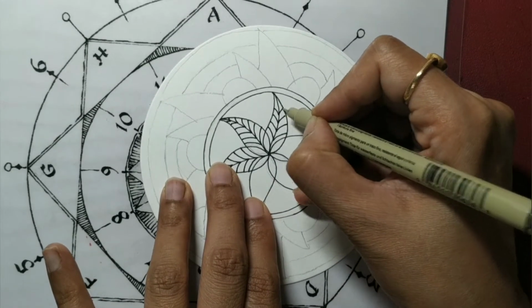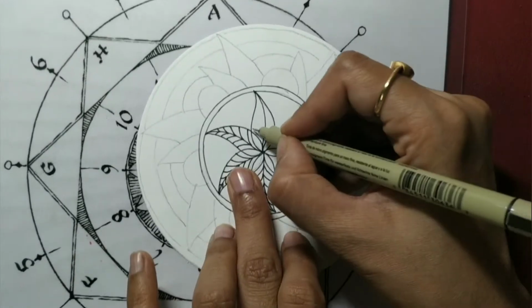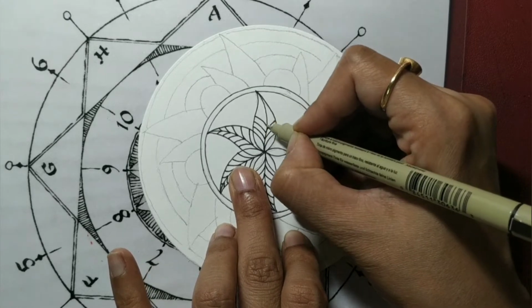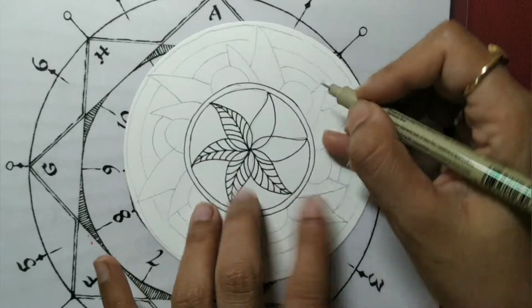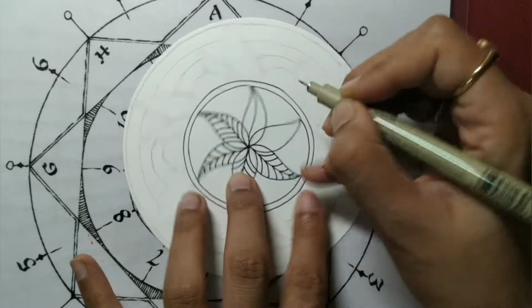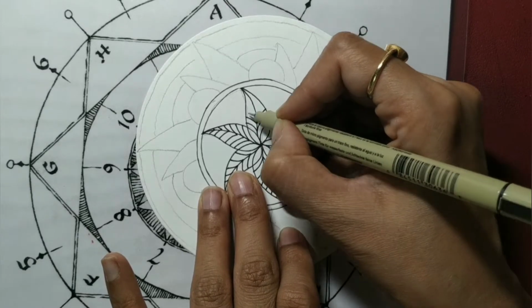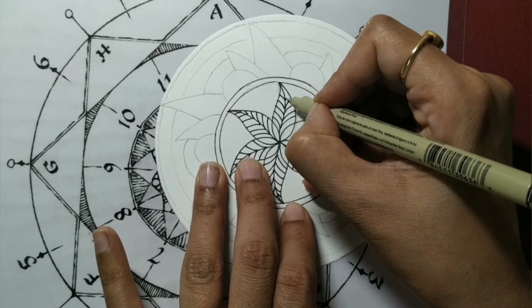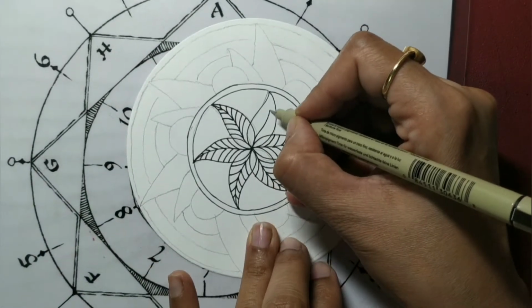Right, so take your time and nicely, delicately draw the lines. Don't haste up. Take one stroke at a time. Enjoy the stroke. Enjoy the journey, the process, how it culminates into your finished tile. Right, and the last one.